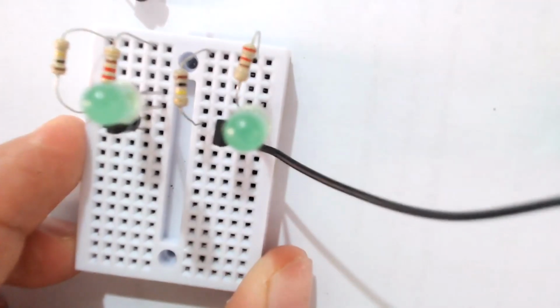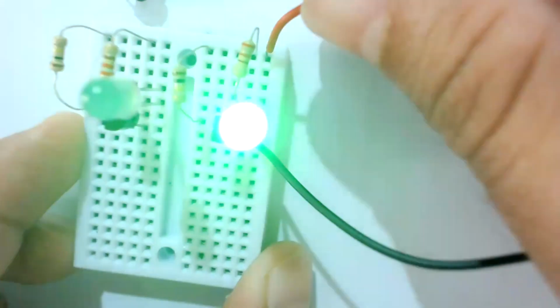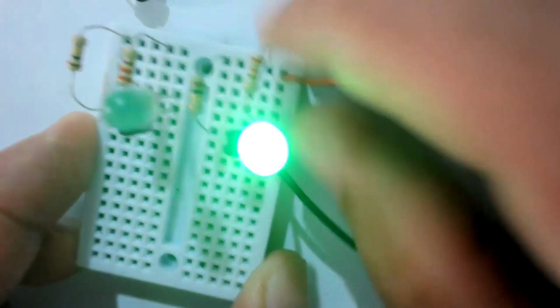Okay, so you have to give the power to it and check.